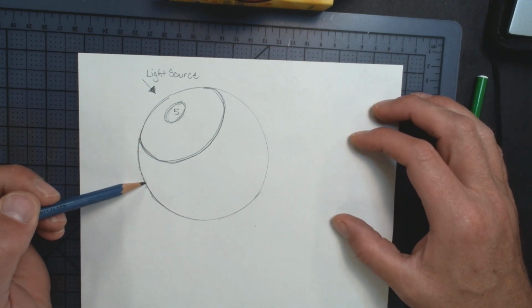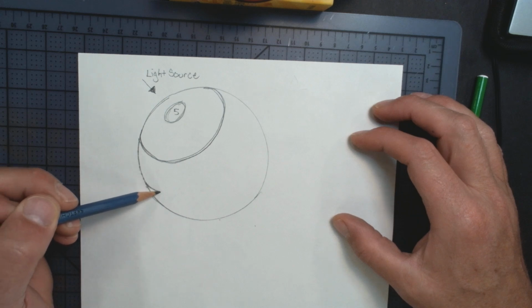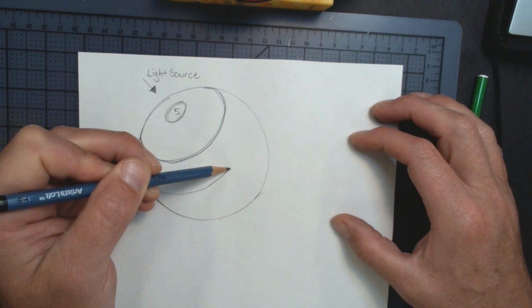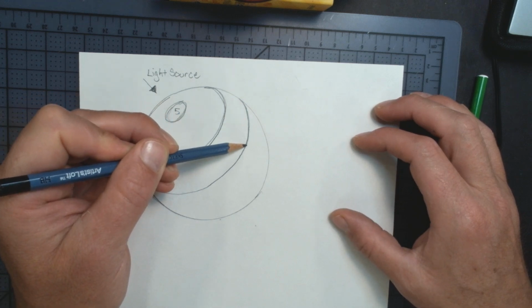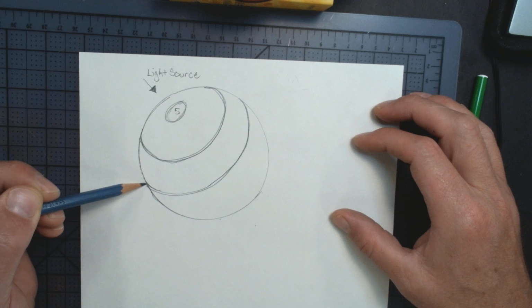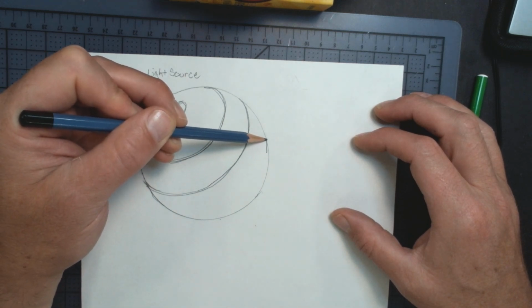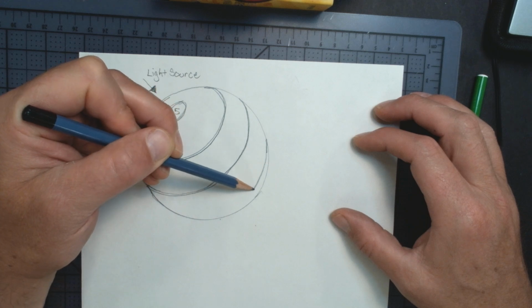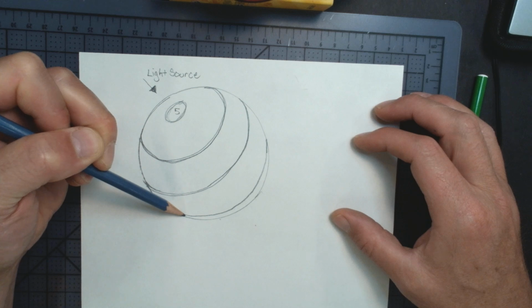We're going to do a couple more lines, another line right through the middle, and remember, follow that curved contour. And then we're going to put one more that follows pretty closely to the right and the bottom of this sphere.